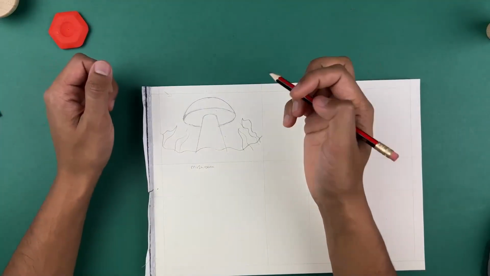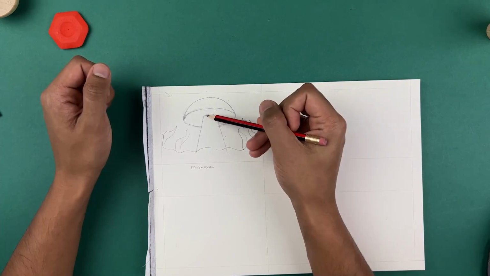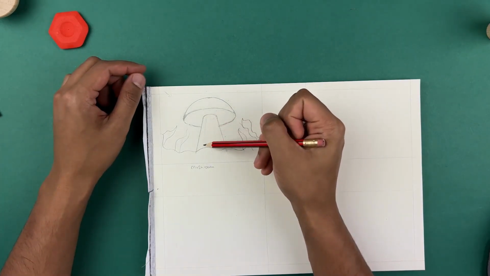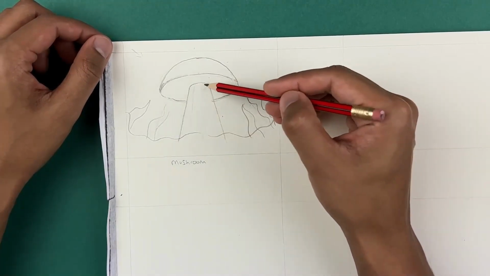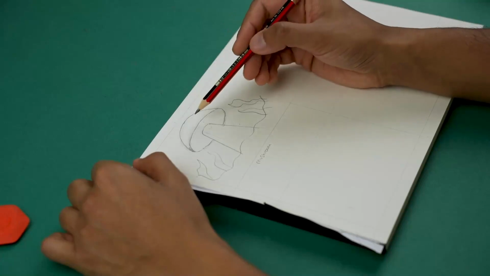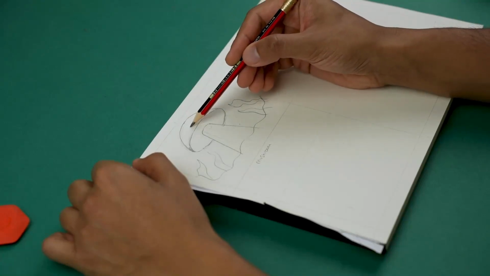So from the reference images, we know that this section here, I'm just going to do some very faint lines. So this section here will be really light, this section here will be dark, and this will be the transition between the two values.